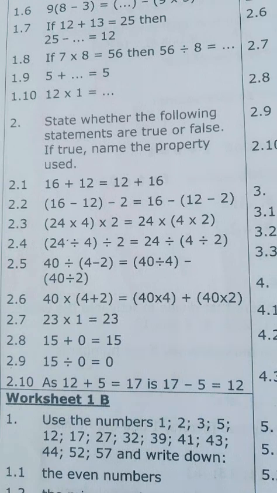Then 16 minus 10 gives us 6, spot on, Craig.